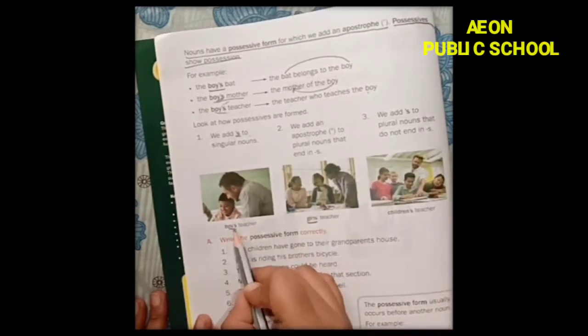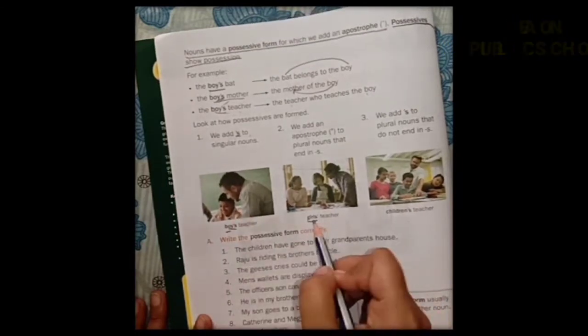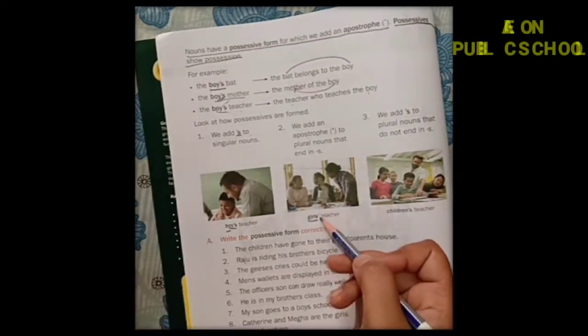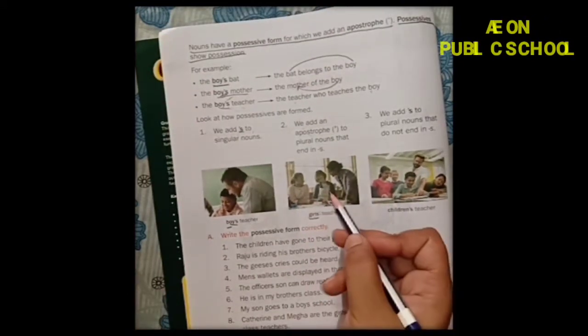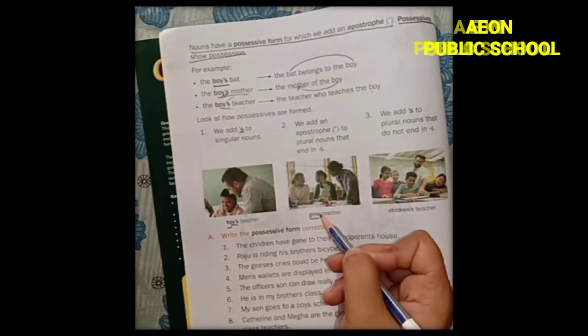Like that, boy's teacher. Here the boy is singular, so boy's teacher. Now here the girls, girls and then apostrophe. These are plural forms, so we put the apostrophe after the s.